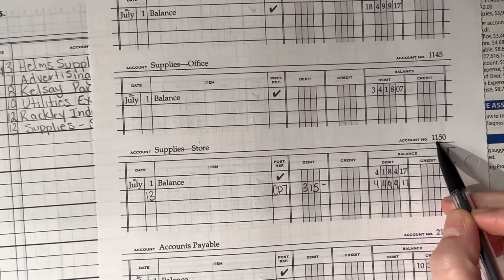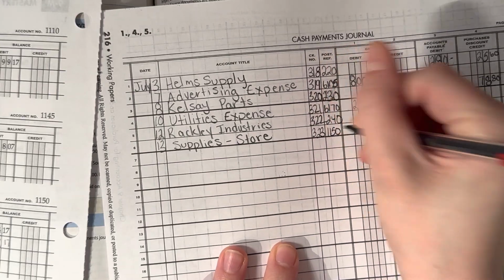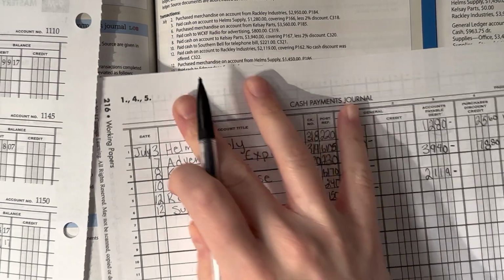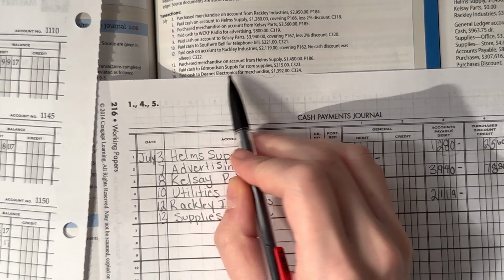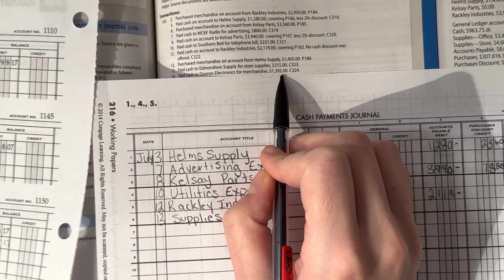Good. 1150. My line is complete. Move on to the next one. 14. Paid cash to Dean's Electronics for merchandise, 1,392. So this is where I would go in and look for an account title.